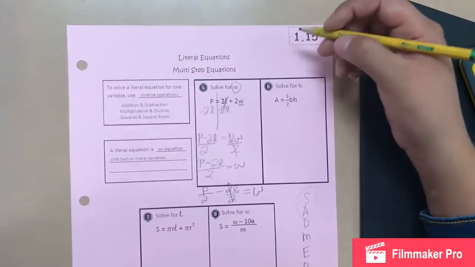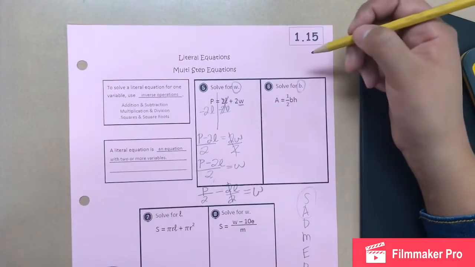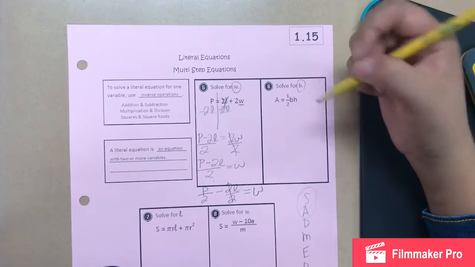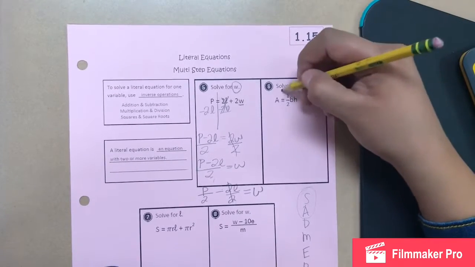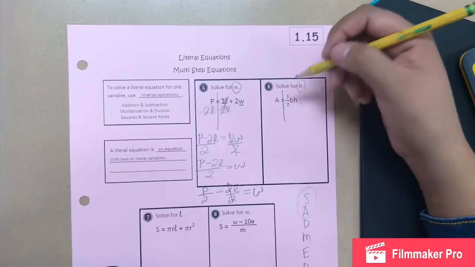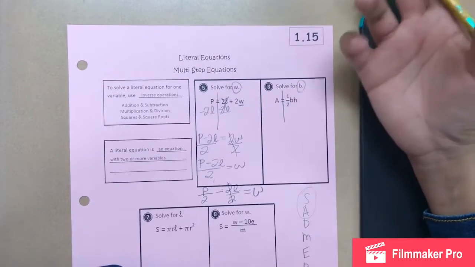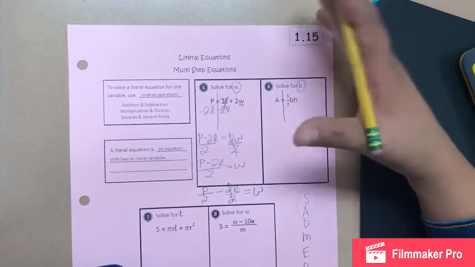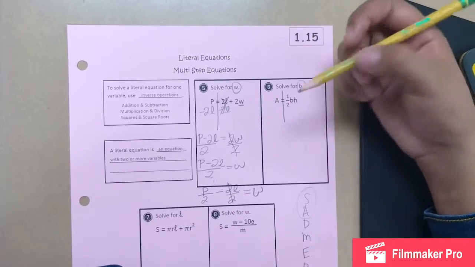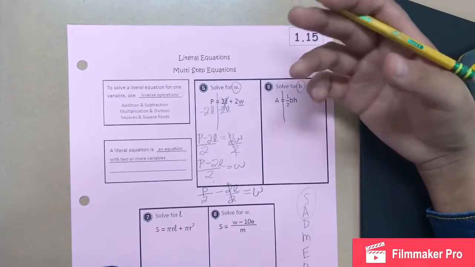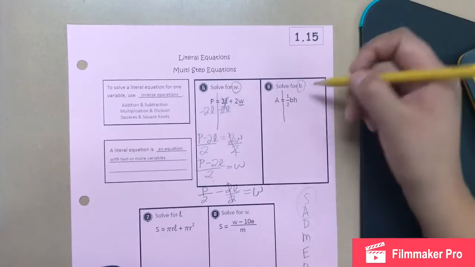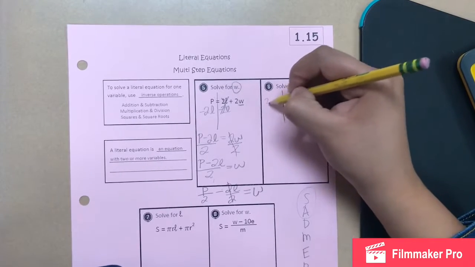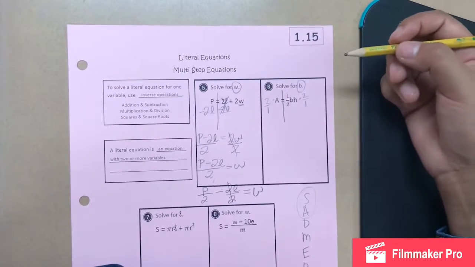Number 6, they want me to solve for B, okay? If you look at B, B is being multiplied by 1/2 and H. So normally we would divide because the inverse of multiplication is division. With this one though, it's a little tricky because of that fraction. So think about it. How have we gotten rid of fractions in the past? Dividing by a fraction is the same thing as multiplying by the reciprocal, which is 2 over 1.